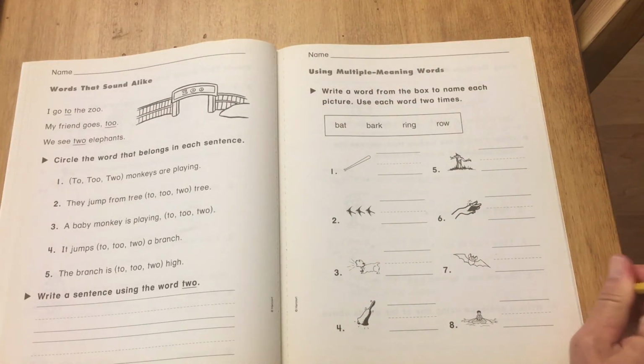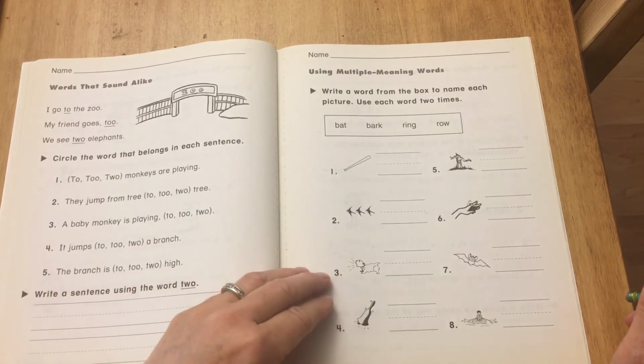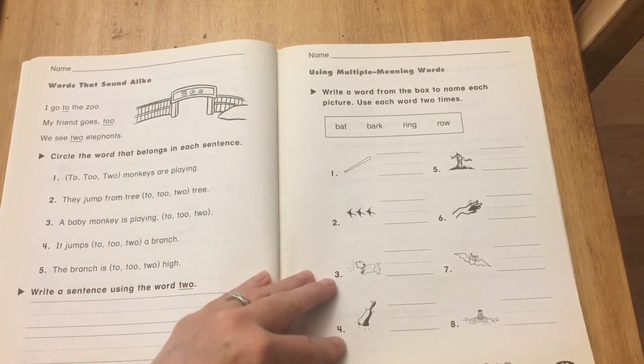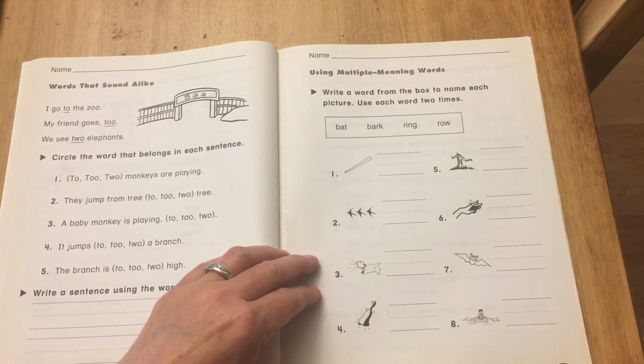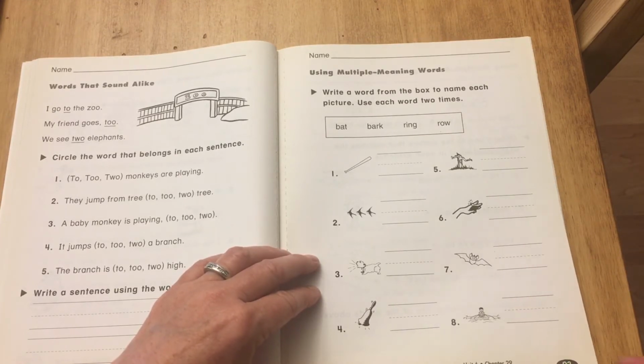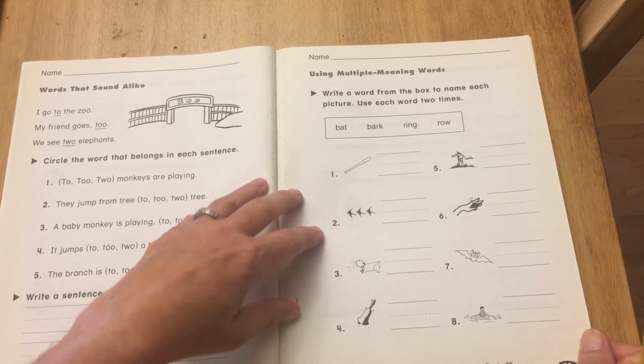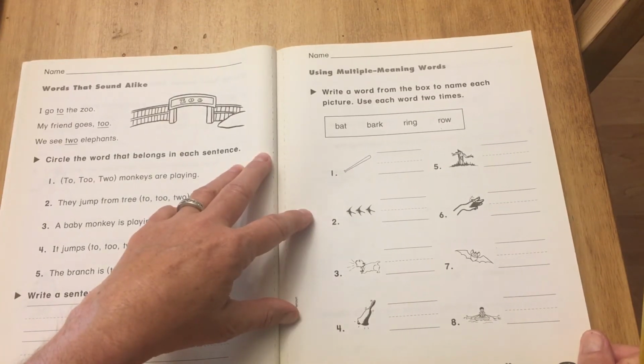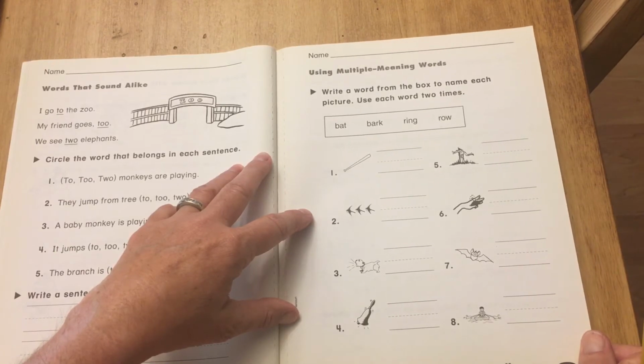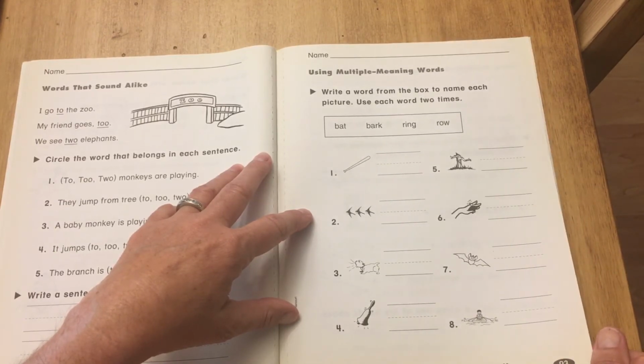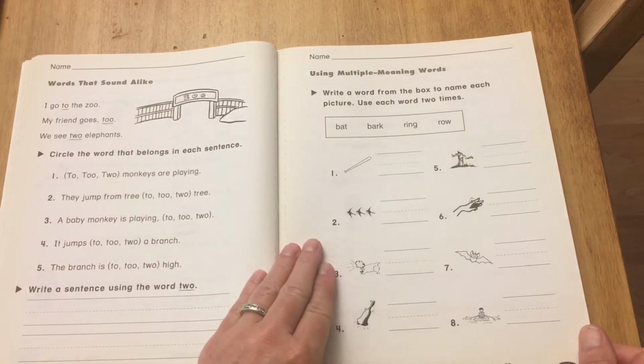But what happens at school when we hear the bells go off? They ring. Too loud sometimes. All right, row. At school we have 6 rows of desks, right? And also when you're in a boat with oars or paddles, what do you do to make the boat move? You row it. Push it through the water to make the boat move.